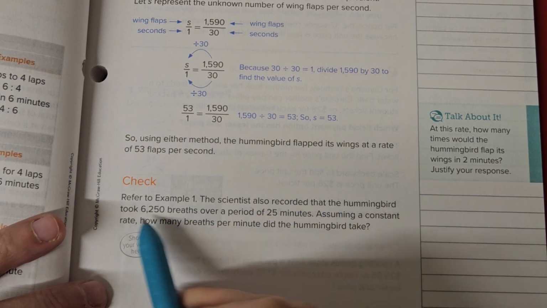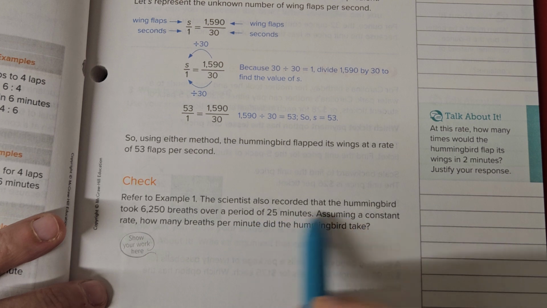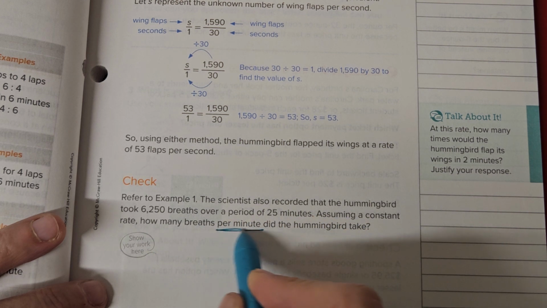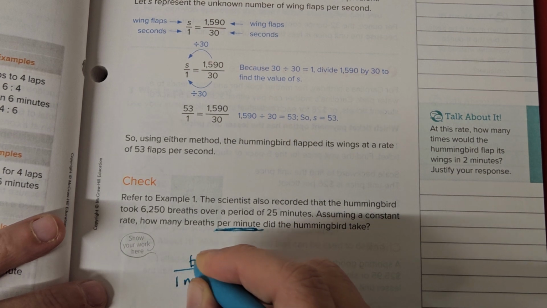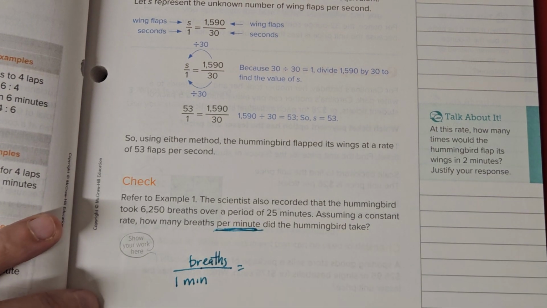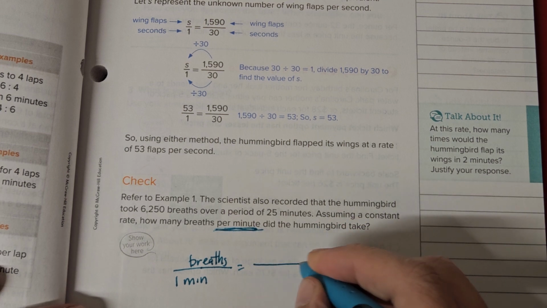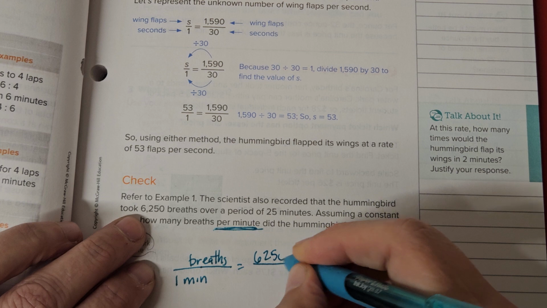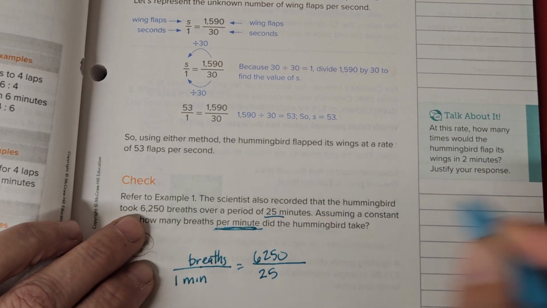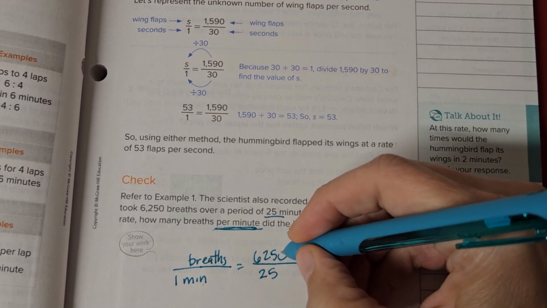The scientists also recorded the hummingbird took 6,250 breaths over a period of 25 minutes. And we want to know breaths per minute. Per minute means we want 1 minute. And we want to know how many breaths that little birdie took. This is our goal. This is what we're trying to figure out. Here's how we would set it up. So now we can find our known information. Well, how many breaths did he take? 6,250 in a 25-minute period. Because I labeled it here, I'm not going to repeat the labeling. Let's not make extra work for ourselves.